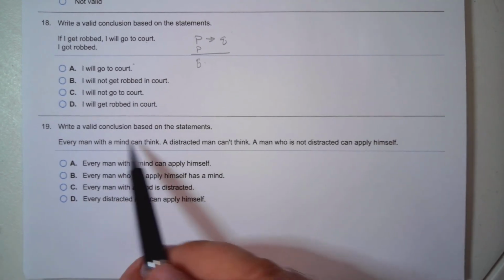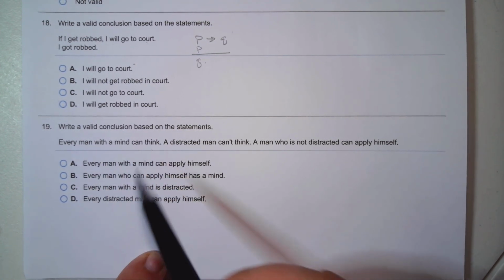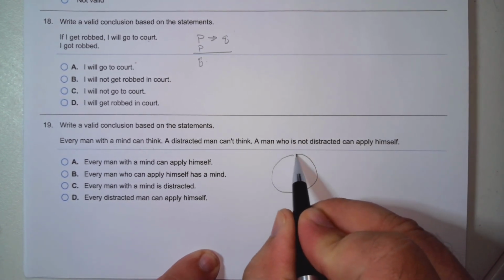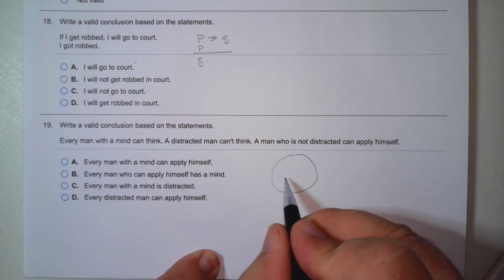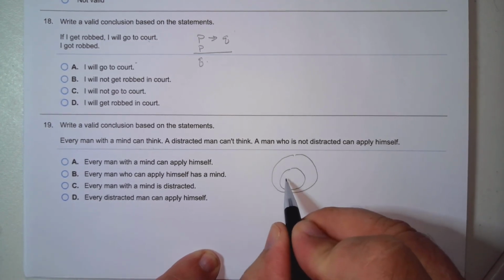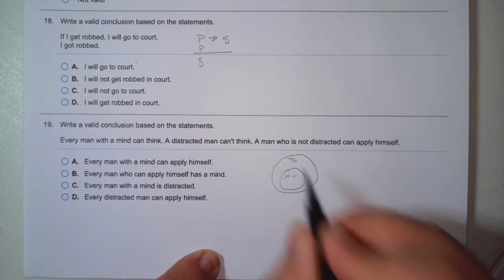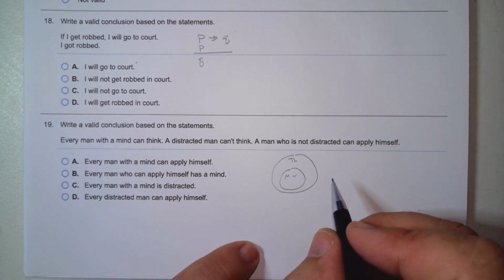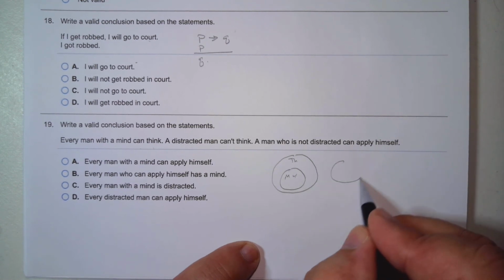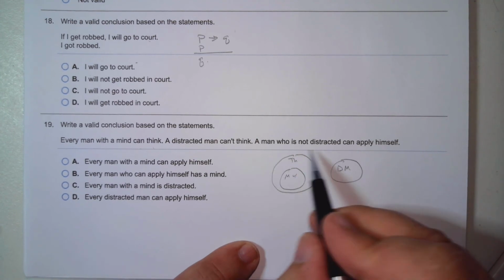Write a valid conclusion based on the statements. Every man with a mind can think. So it's every. Let's think. So here's every man with a mind can think. A distractive man can't think, so it's disjoint. A man who is not distractive.